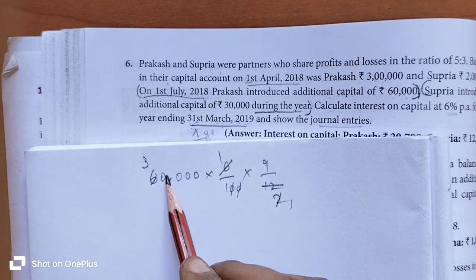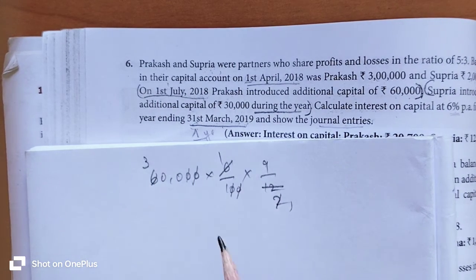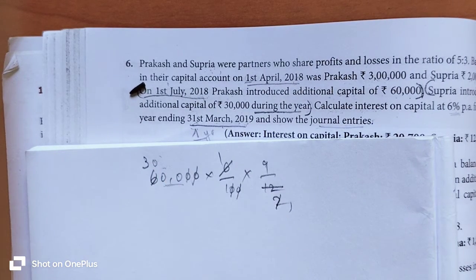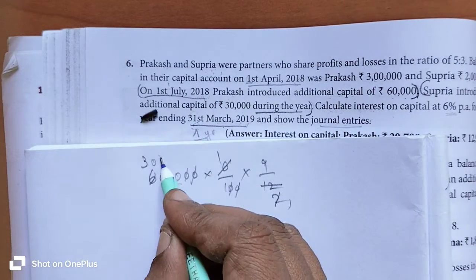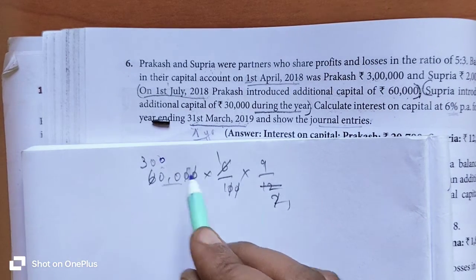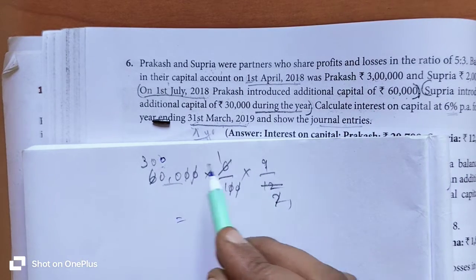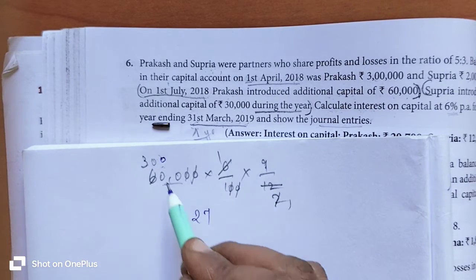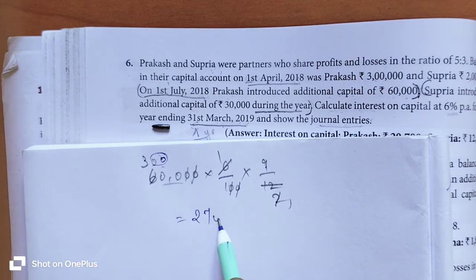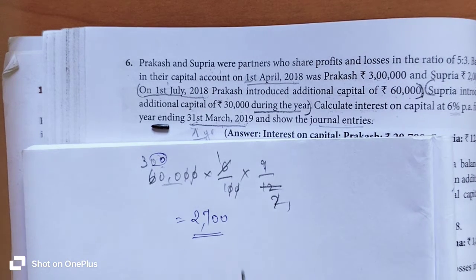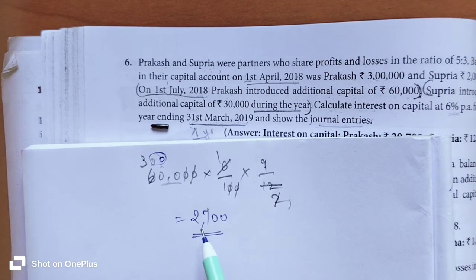This 20 is cancelled with this 20. Remaining we have 300 into 9, then 3 nines are 27. So totally 2,700 rupees is the interest on additional capital.